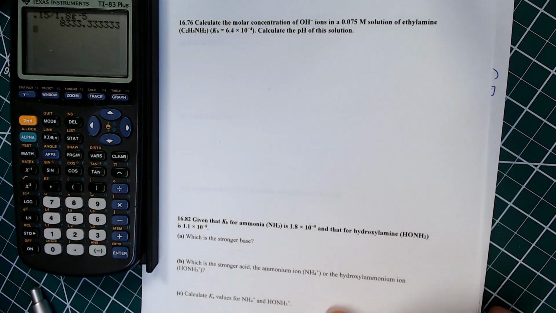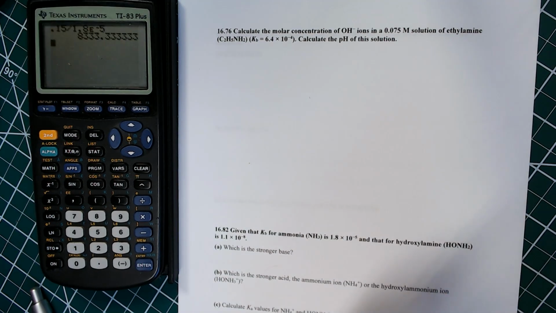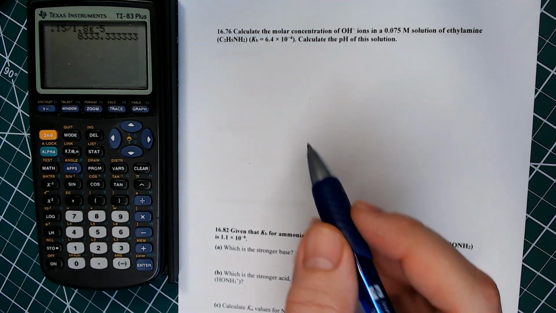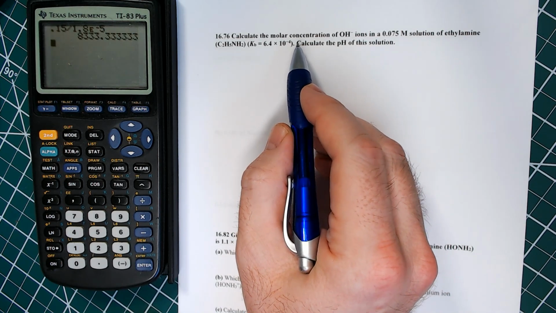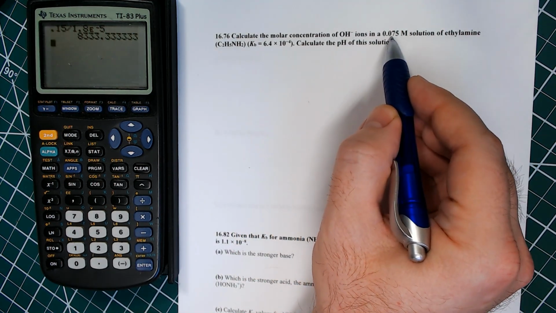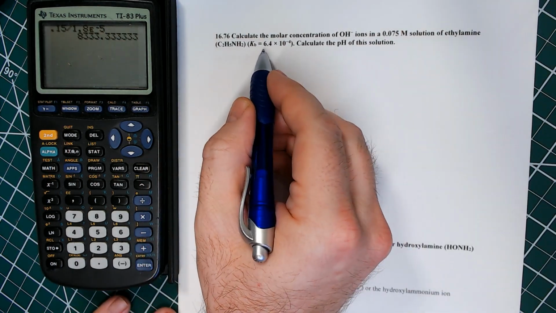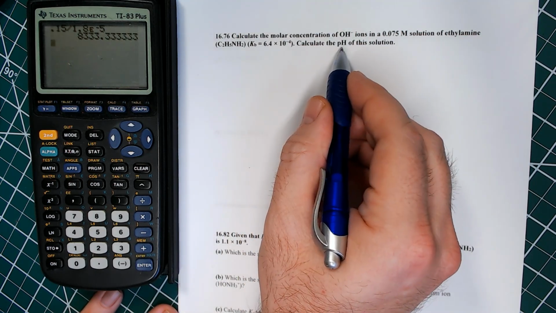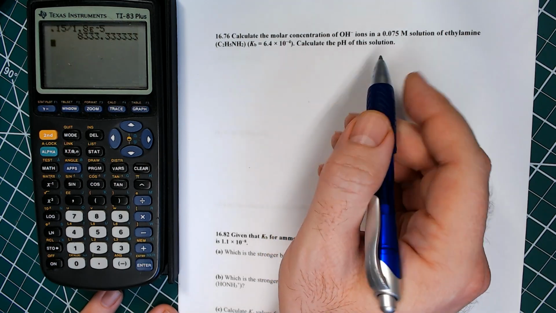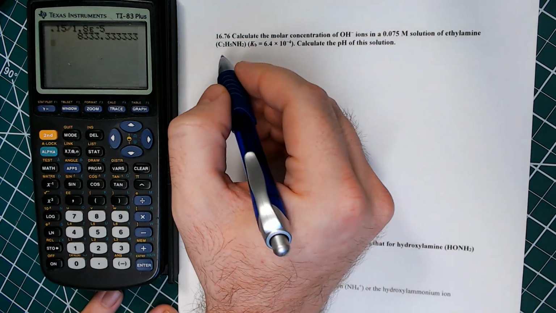Okay, so now we are ready to do number 76. All right, so here is number 76. Okay, and I've got my document camera set up properly now. So we want to calculate the molar concentration of hydroxide ion in a 0.075 molar solution of ethylamine. There's ethylamine. It gives us a Kb value. That's a pretty big value for Kb. And we also want to calculate the pH of that solution. So very similar to the problem we just did in the presentation.